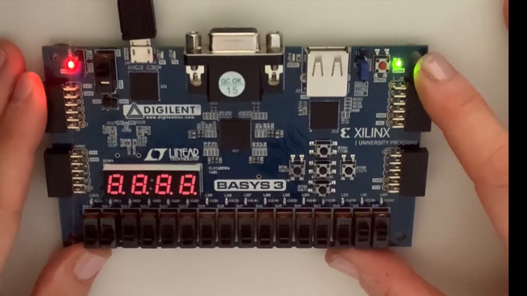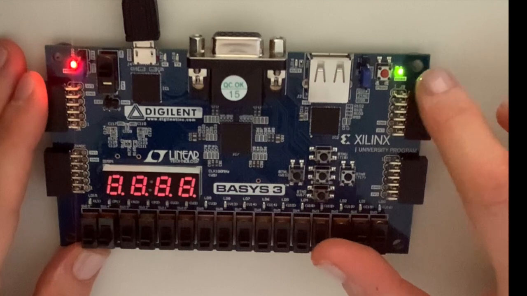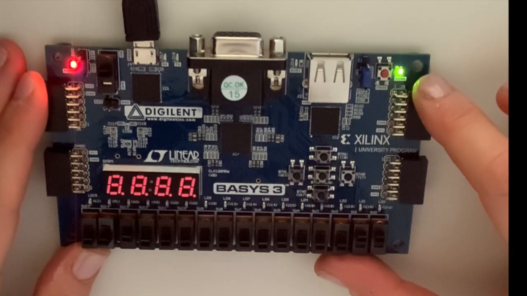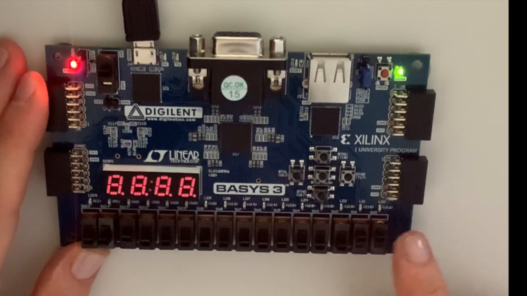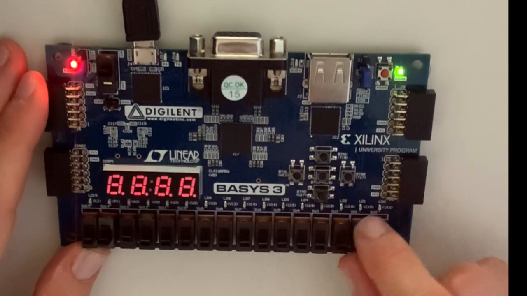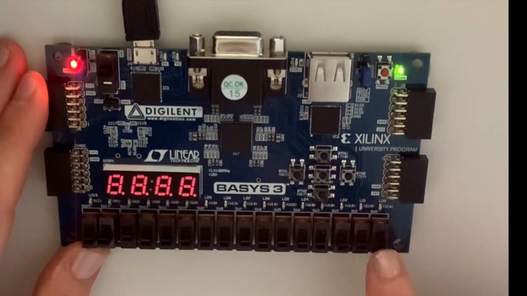Okay, so let's test it out. Notice here, I've programmed my Basys board, and I can tell because the done LED over here is lit. All right, how does it work? Let me move all the switches down. Switch 0 is the selector.